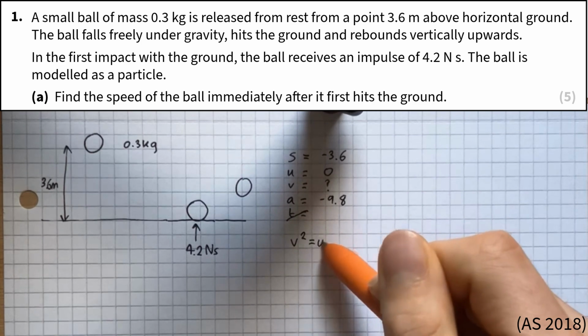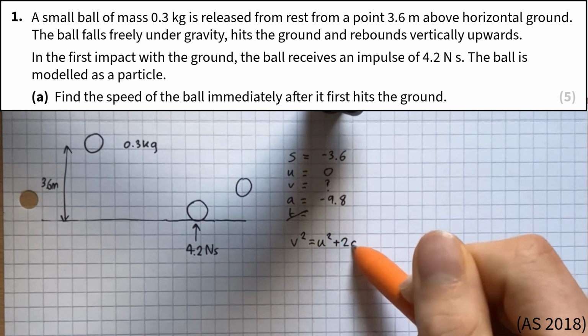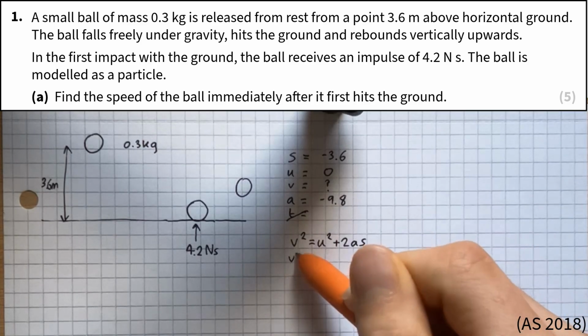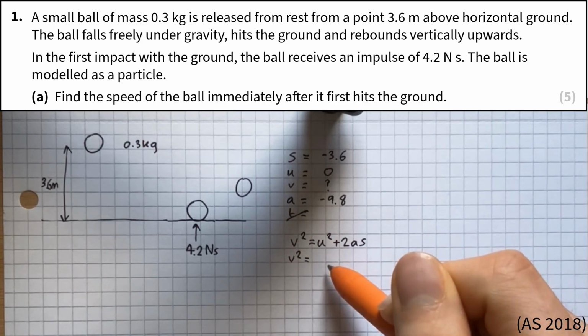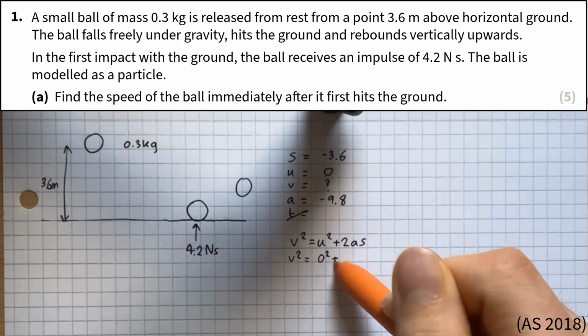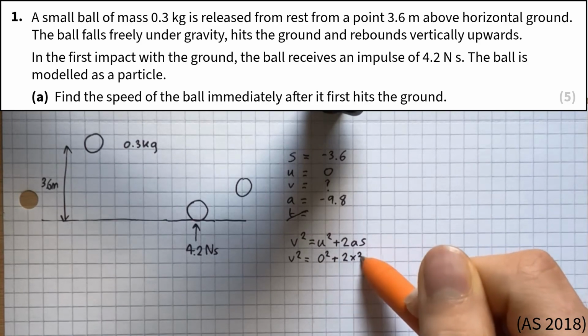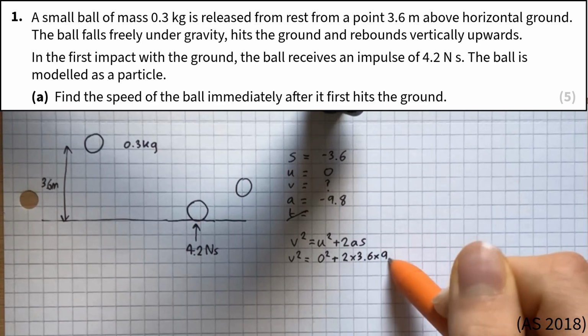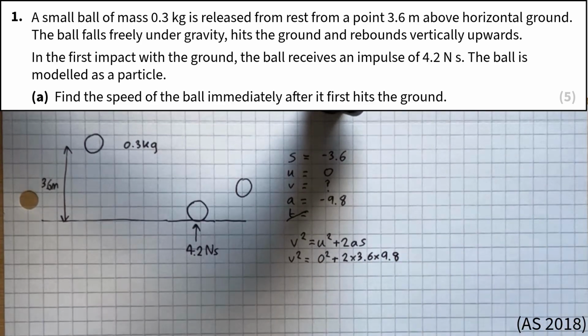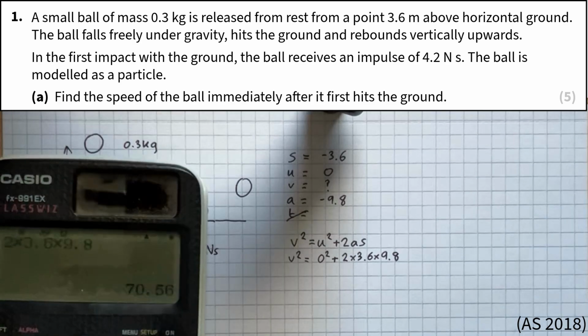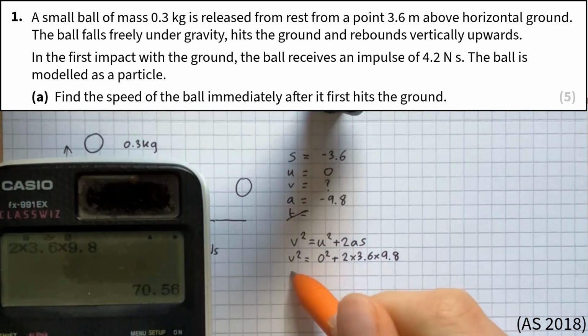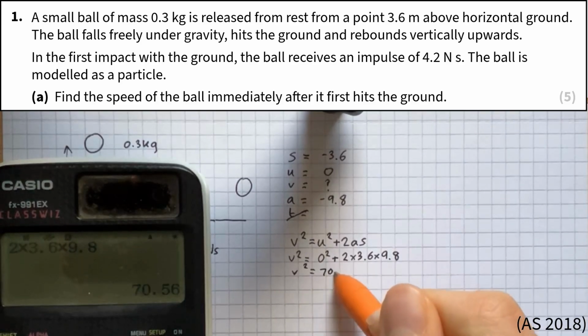So the suvat equation that I'm going to use is v squared equals u squared plus 2as. And once I put in the values, u squared is nothing. And I'm going to do 2 times 3.6 times 9.8, or vice versa if you'd prefer. So if I calculate this, then v squared is going to be 70.56.